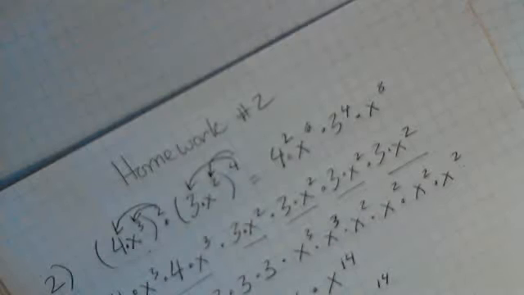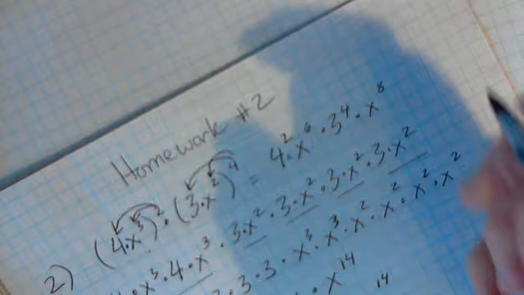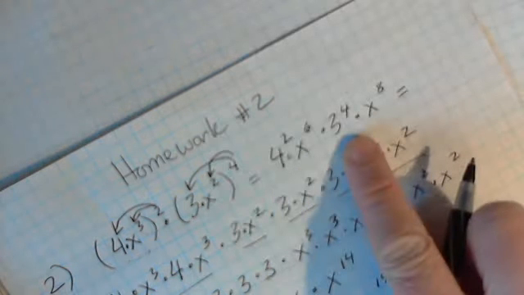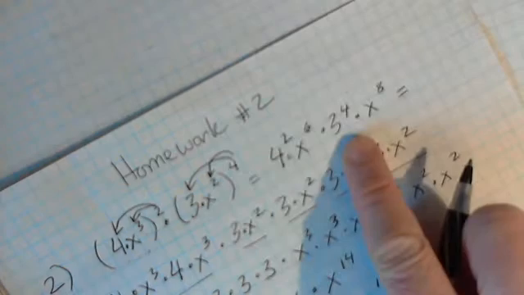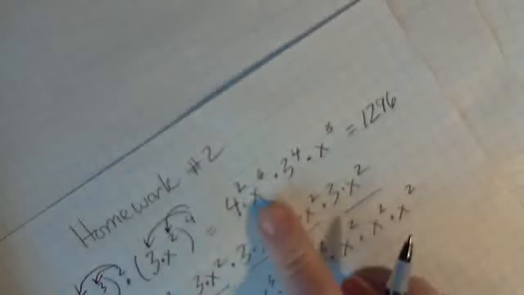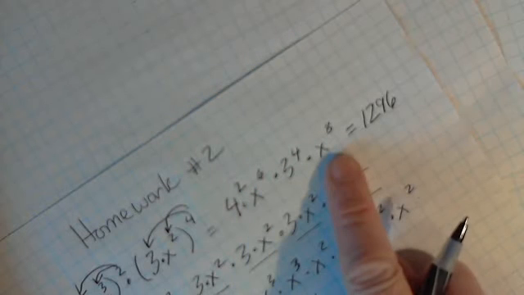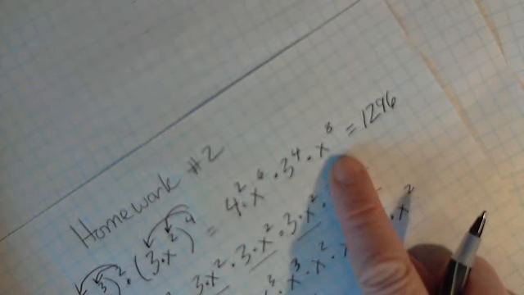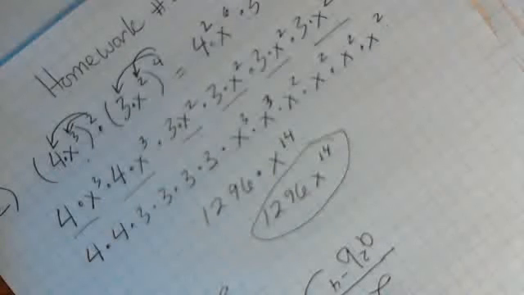Then it's just a short step to get to our final answer. Multiply the numerals. 4 squared, 16, times 3 to the fourth power, which is 81. That's going to give you 1,296 again. If you don't trust me, do it on your calculator. And then here's our x to the sixth power times an x to the eighth power. Multiplying like bases, just add the exponents. And that's the shortcut that will give you the same answer you get by expanding it the long way. Hope that helped.